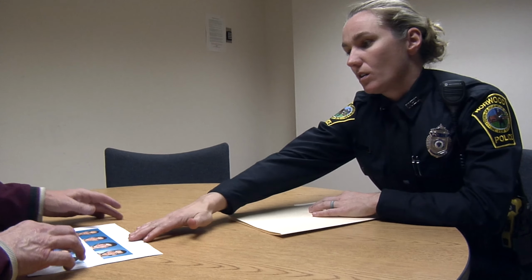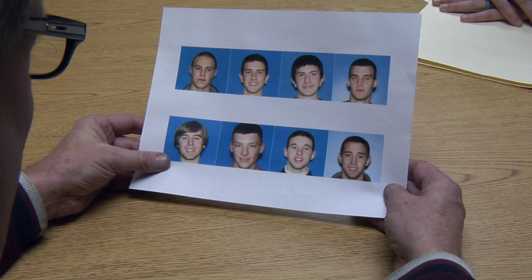This display, called a simultaneous array, is still in use at some police departments. Even if it is used, it is still important that the officer take a certainty statement after it has been shown. Without using a numeric scale, how certain are you?